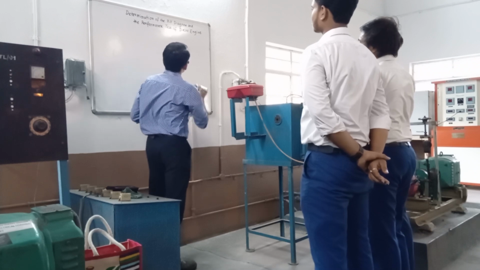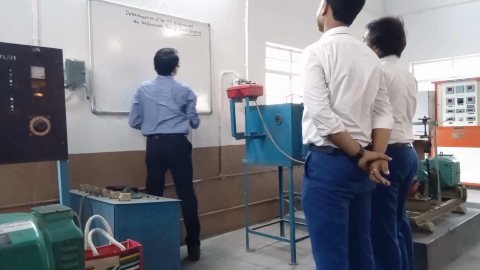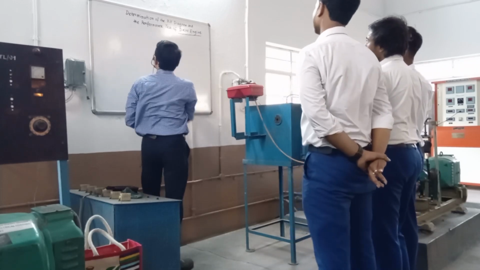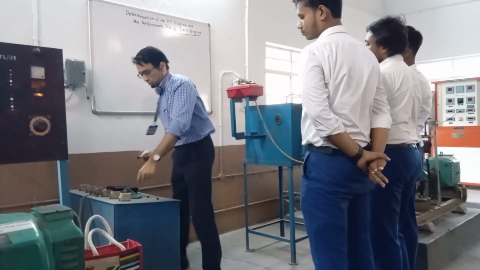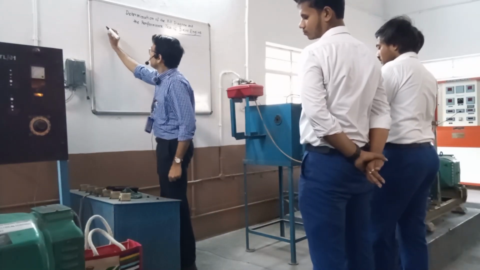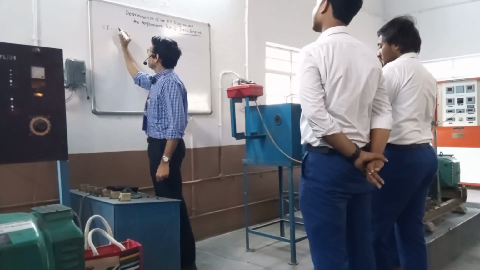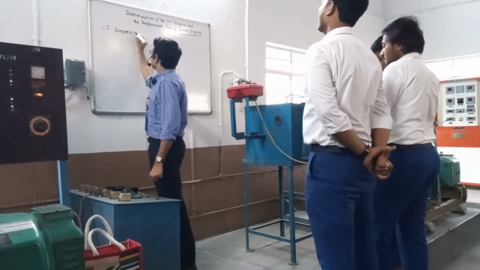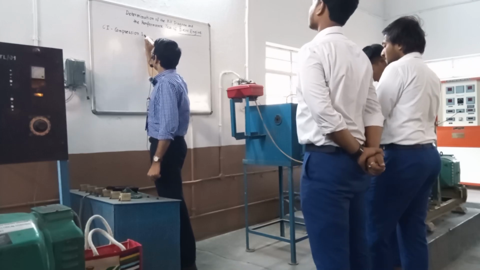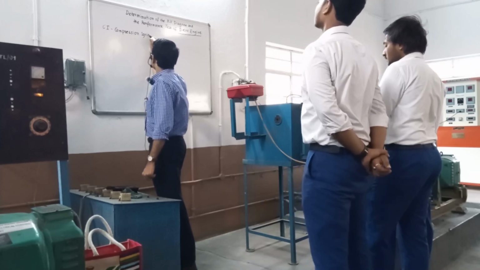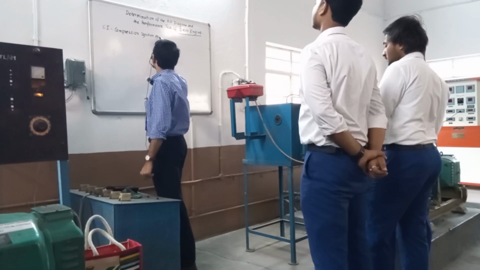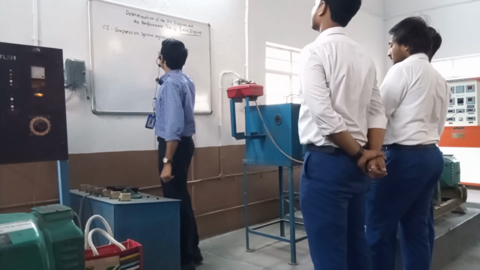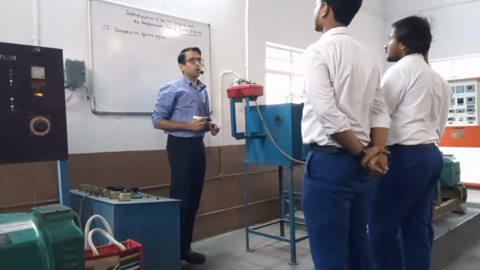Now first of all, let us see what is a diesel engine. Diesel engine, you can understand, is basically a compression ignition engine. So diesel engine means basically compression ignition engine, CI. That means basically the source of ignition is compression.